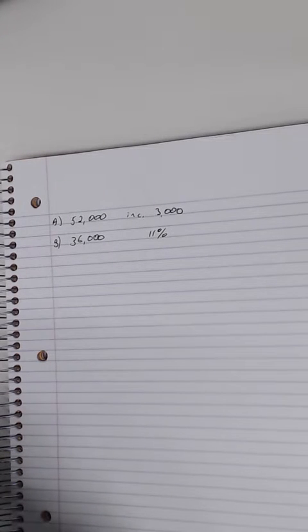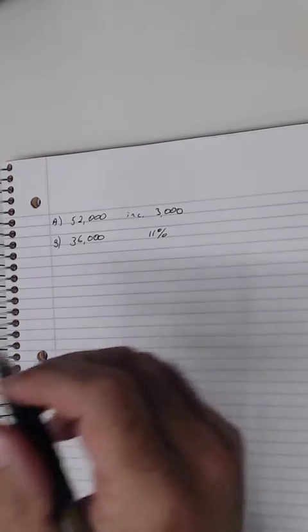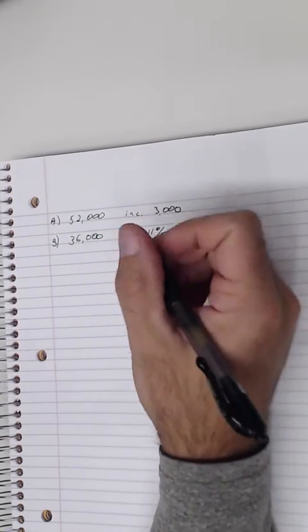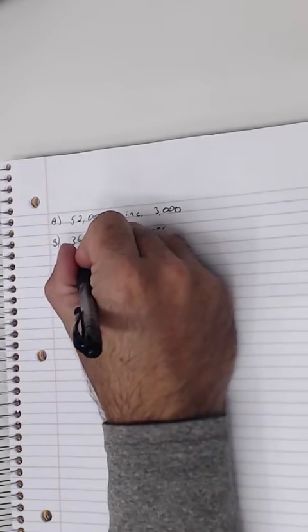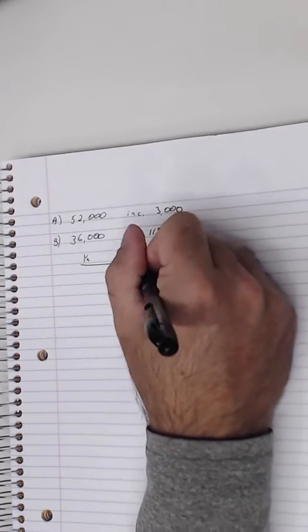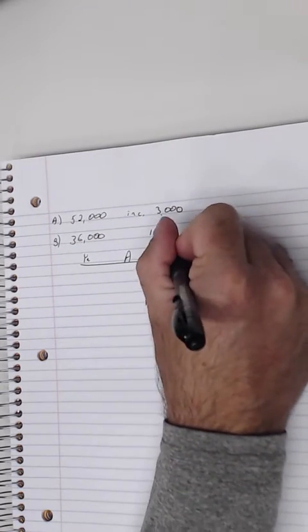So talk about it, okay? What it's really asking you is, at what point does job A, obviously the first couple of years job A is a better offer. But if you stay in it for how long, when does job B start to become the better one? So what I would do is create a table. I would have years, I would have A, and I would have B.